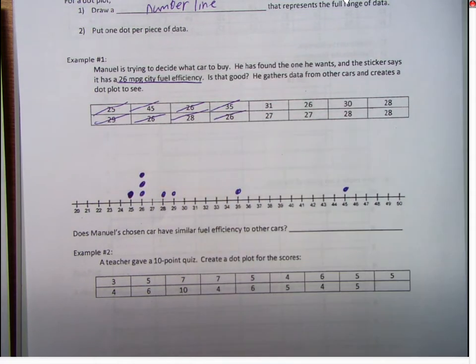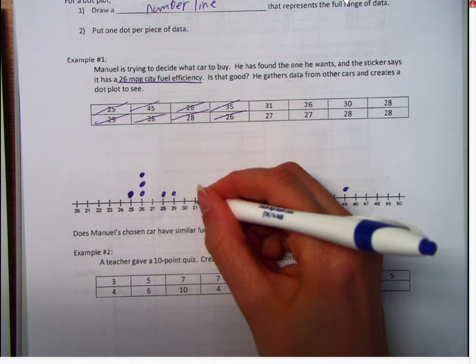You guys can do this. You don't really need me to go through it. You can put dots now.